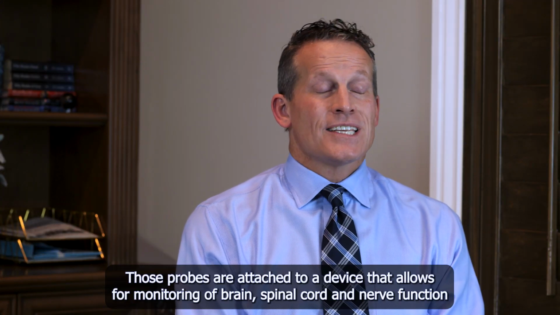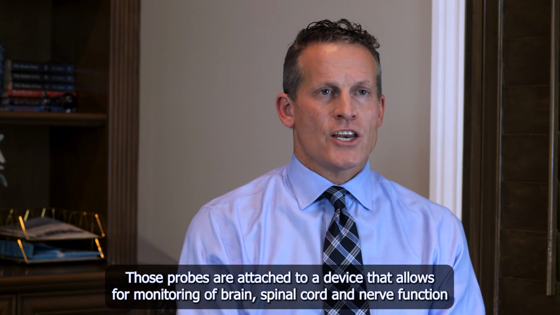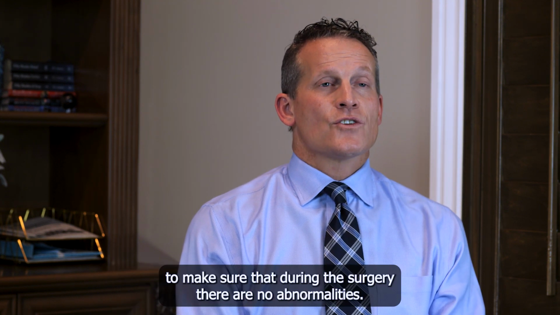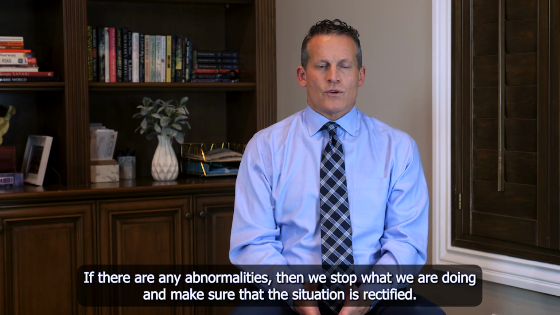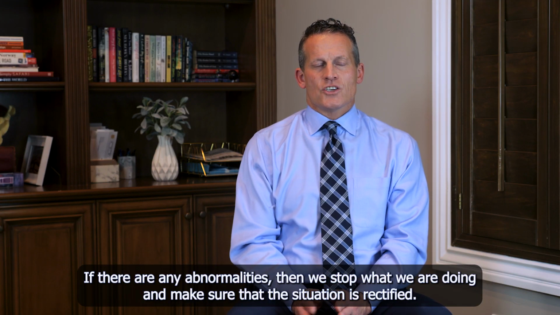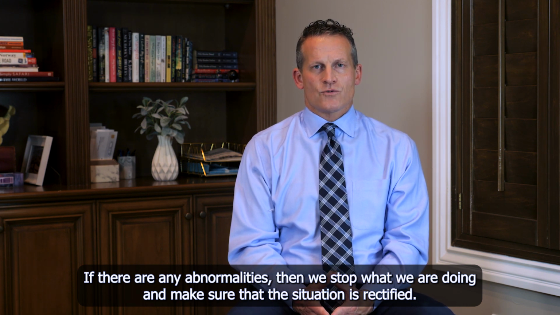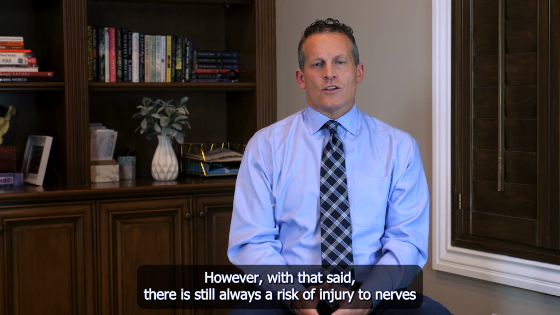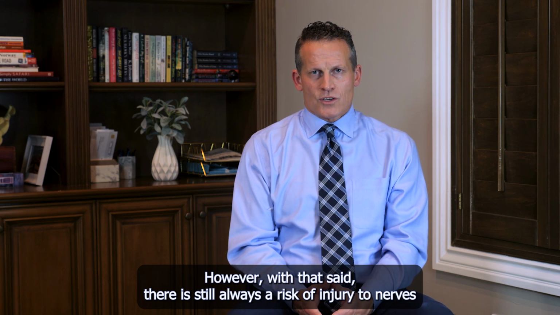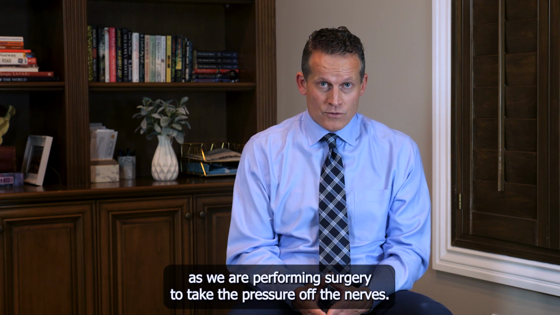Those probes are attached to a device that allows for monitoring of brain, spinal cord, and nerve function to make sure that during the surgery there are no abnormalities. If there are any abnormalities, then we stop what we are doing and make sure that the situation is rectified. However, with that said, there is still always a risk of injury to nerves as we are performing surgery to take the pressure off the nerves.